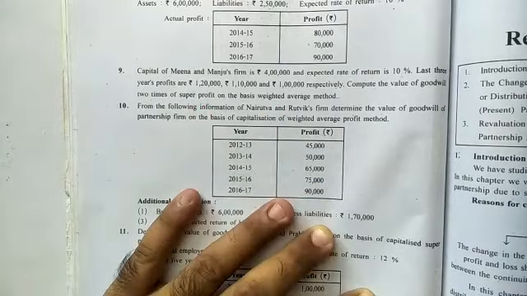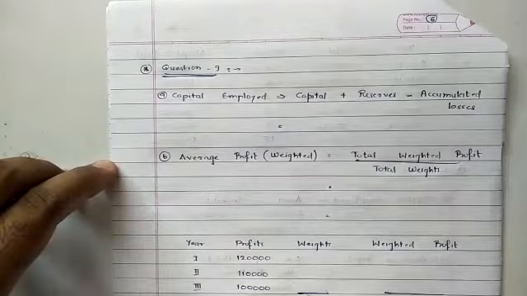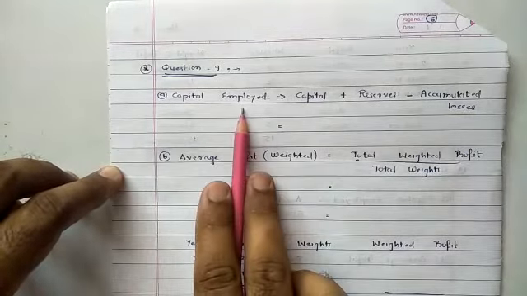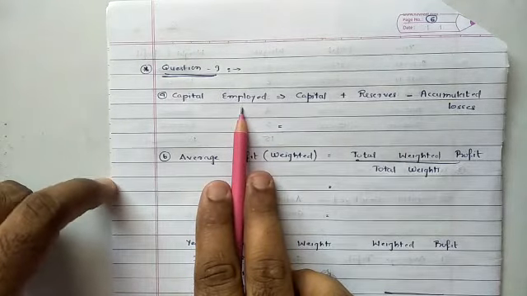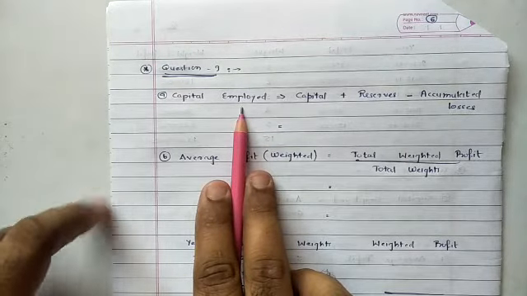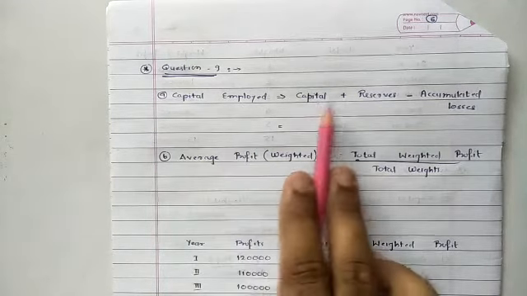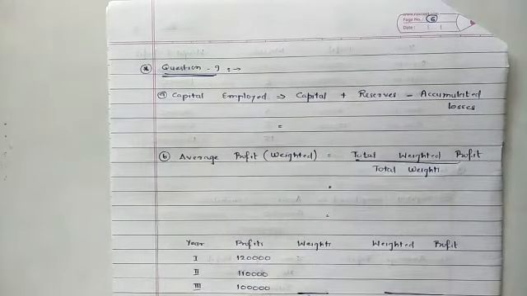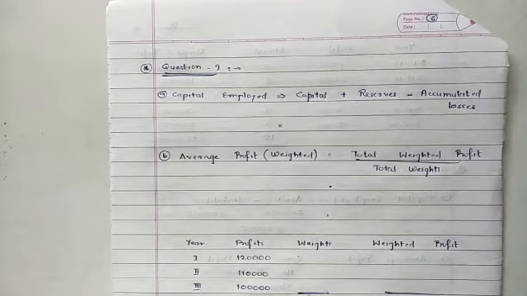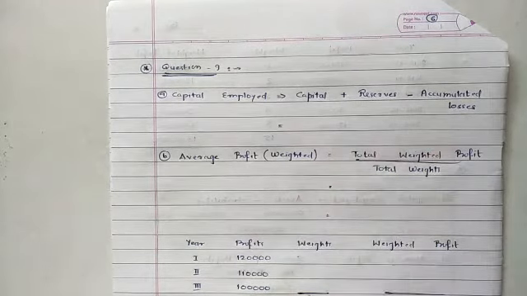So again the same procedure has to be applied. First step would be ascertaining the amount of capital employed. There are two possible formulas. First formula is assets minus liabilities. Second formula for the same is capital plus reserves minus losses. In this case we are not provided assets and liabilities, so implied we have to apply the second equation, that is capital plus reserves minus losses.